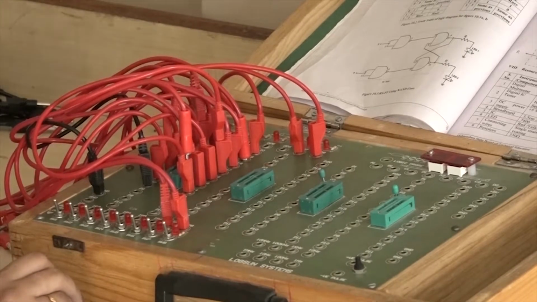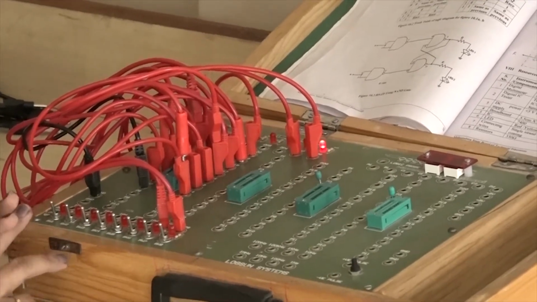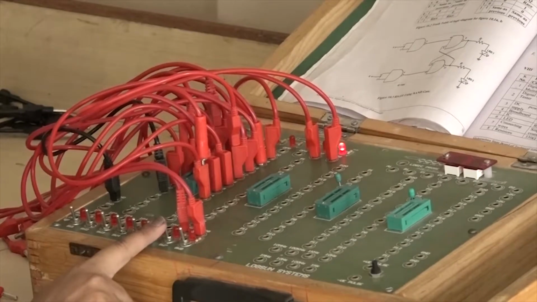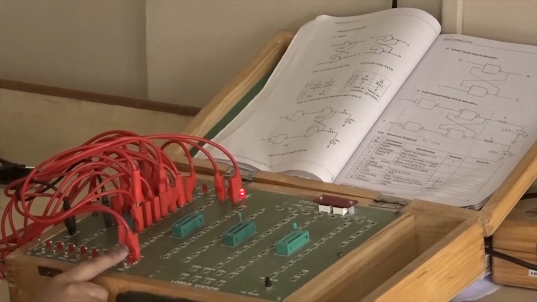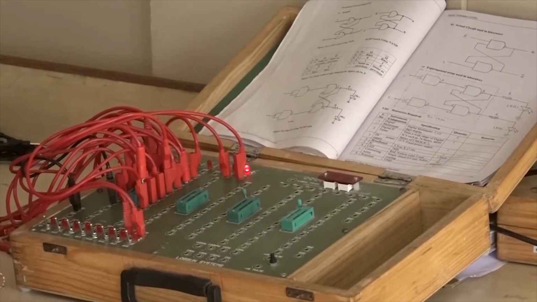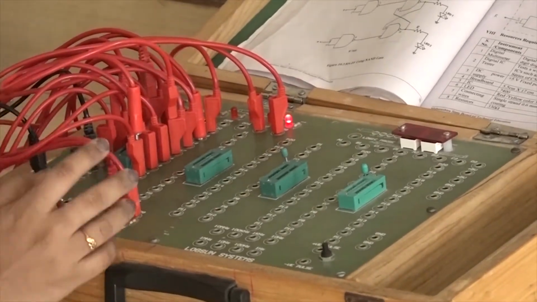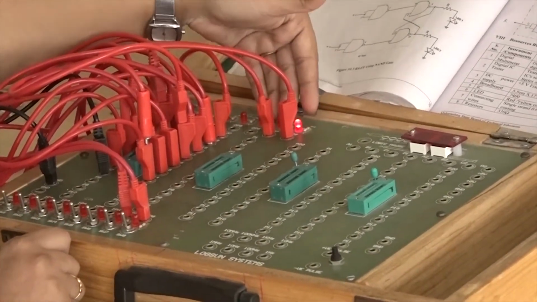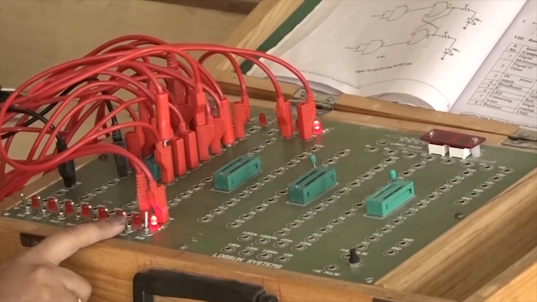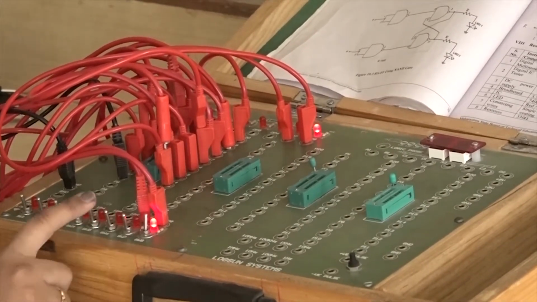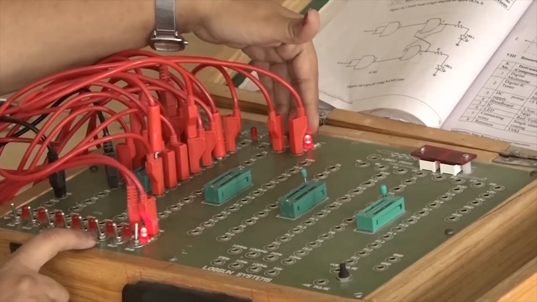Now we see the observation table. First, turn on the power supply. The first input is S equal to 0 and R equal to 0. When S and R are 0, 0, the output is the previous output, which is either 1, 0 or 0, 1. So this is called the no change output. Next input is S equal to 0 and R equal to 1. Q is 0 and Q bar is 1. This is called the reset condition.